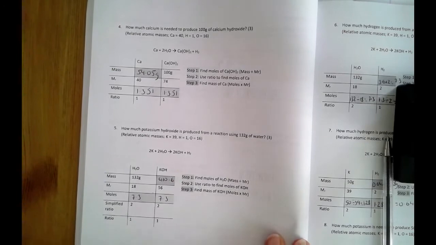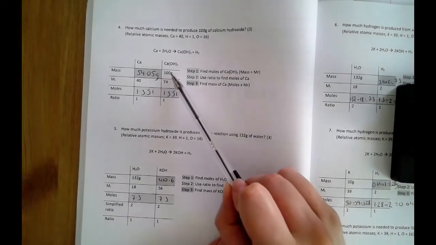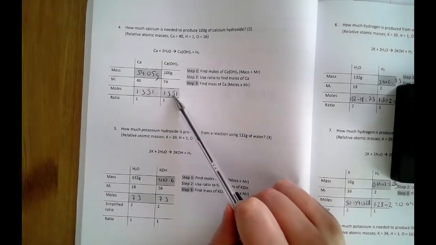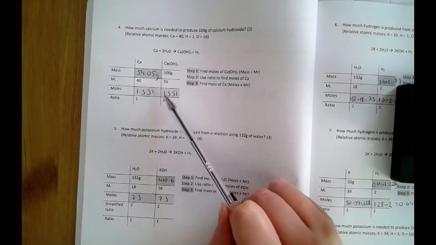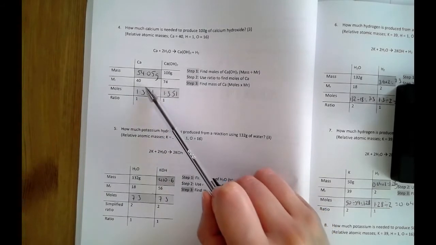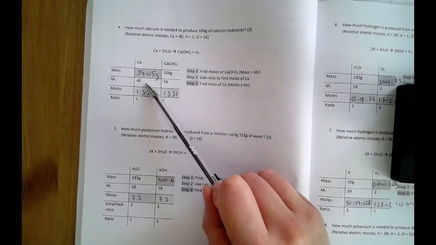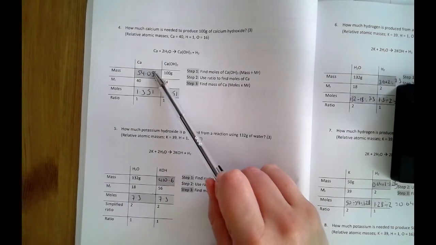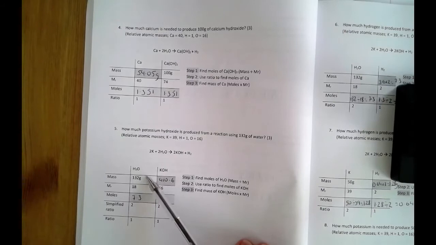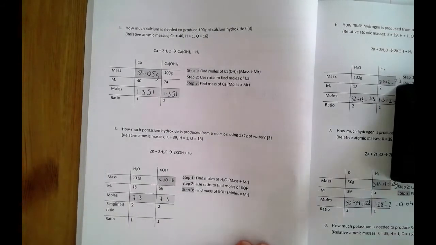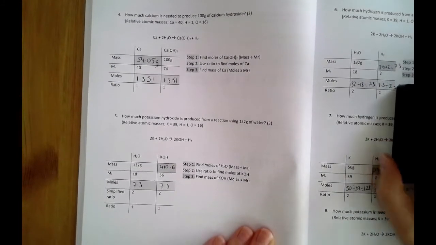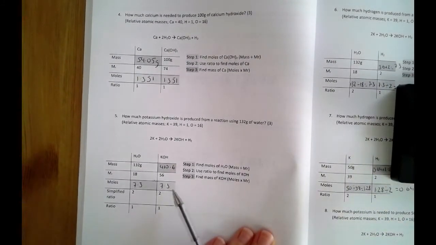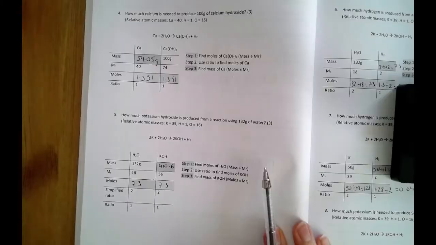So I've filled in the answers here. Okay, so the first one you should be doing 100 divided by 74. Because you've got a 1:1 ratio, the number of moles is the same for both. Once you know the moles of calcium, you multiply by 40, you get 54.05. Here you've got 132 divided by 18 to give you 7.3. Again, the ratio is the same, 1:1 ratio, so you're going to have 7.3 moles of both, multiply by 56, and you get the mass of KOH.